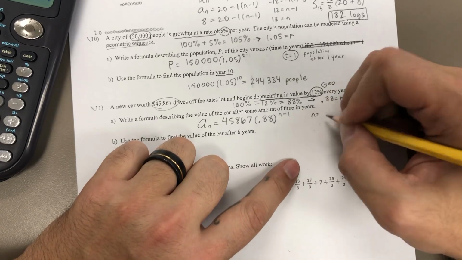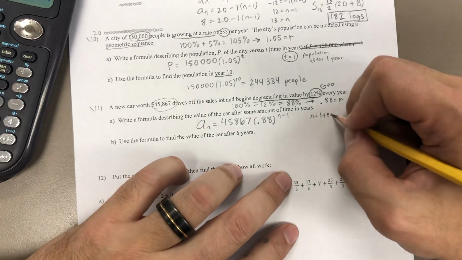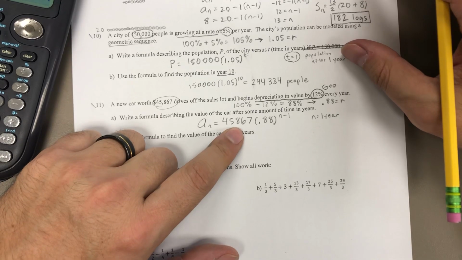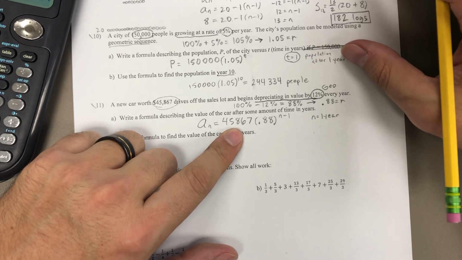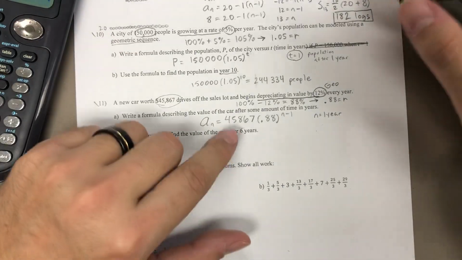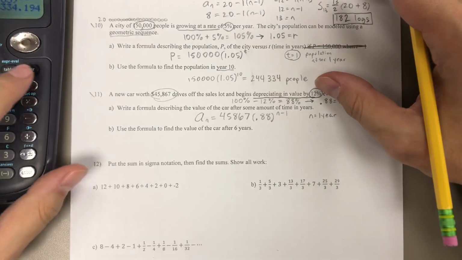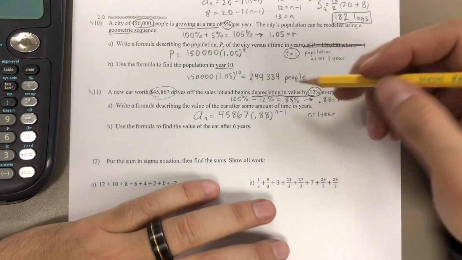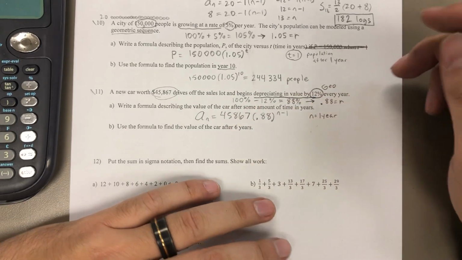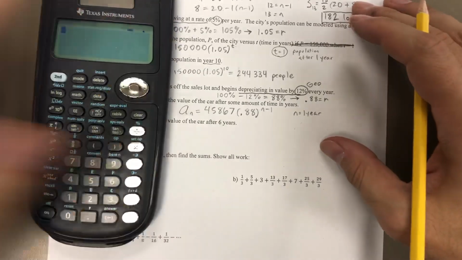Let's say that n is equal to the time that I have, like the price of the car after 1 year of ownership. So after it's 1 year old, should it be worth the same amount or should it be worth less? Think about that for a second. It should be worth less than that amount, right? Because if I'm driving it around, people are not going to spend the same amount that I spent on the car, if they want to buy the car back. So that means that if I plug in 1, it should be less than 45,867. I don't know where I got that other number from.